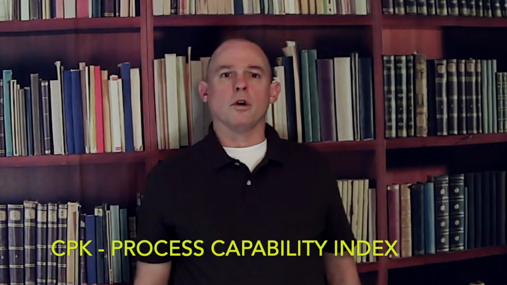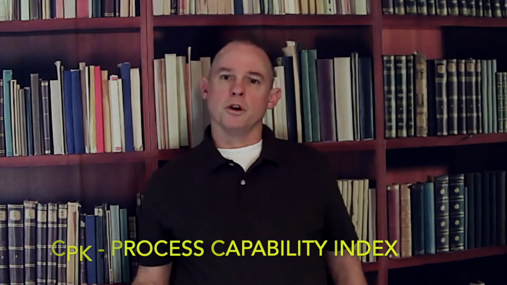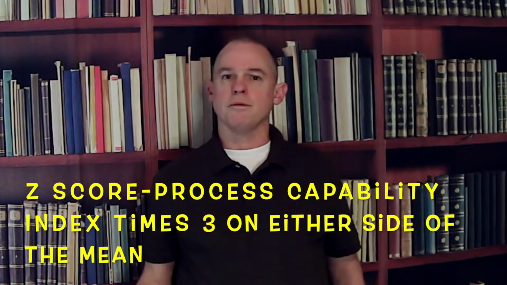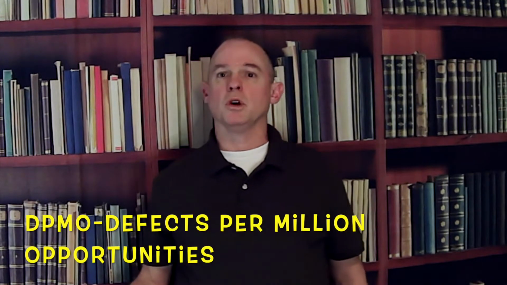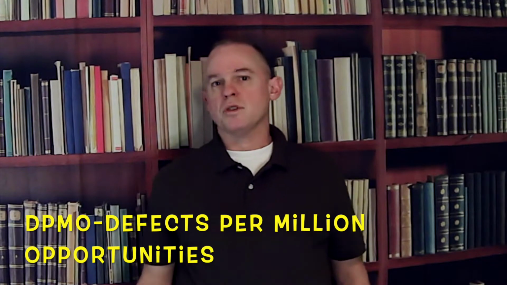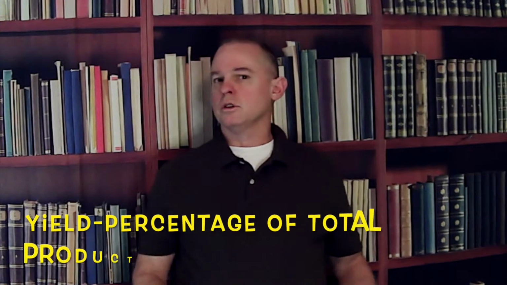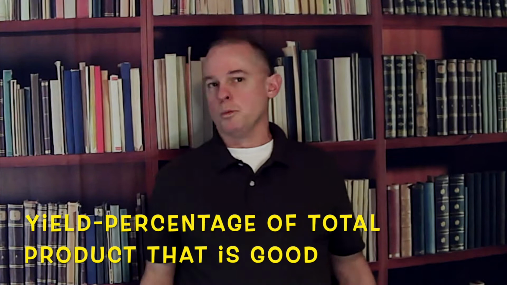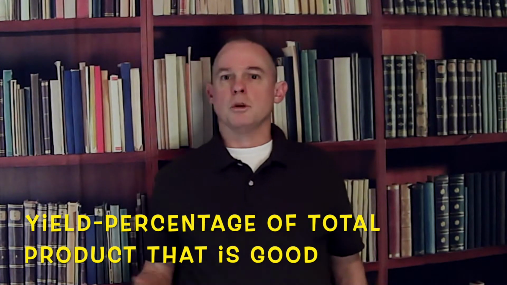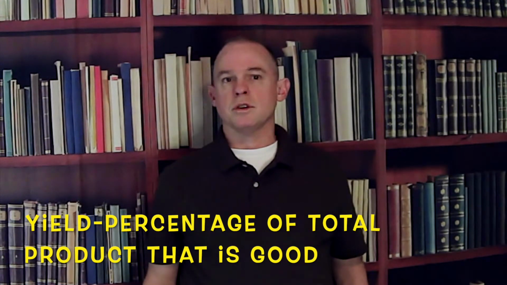CPK and Z-score are directly convertible from one another just by multiplying or dividing by 3, depending on which statistic you prefer. DPMO is defects per million opportunities, and expresses the idea that if you were to perform the work process 1 million times, how many of those results would be defects? Yield is another way of expressing this as a percentage. Yield is just the percentage of output of the work process that is good.